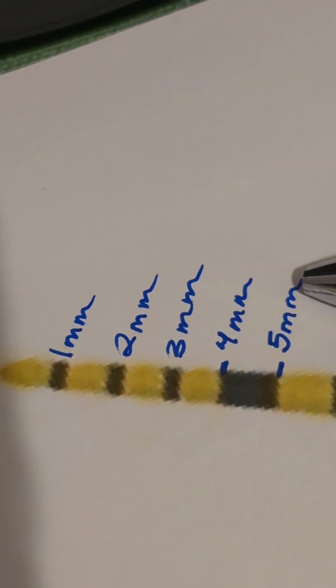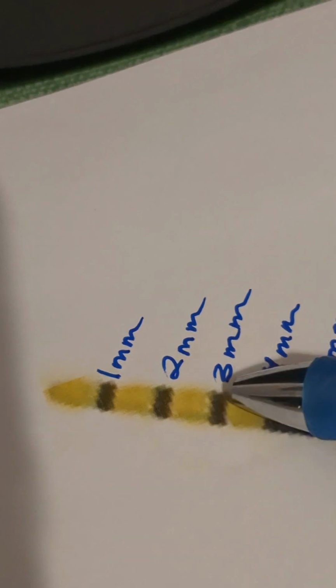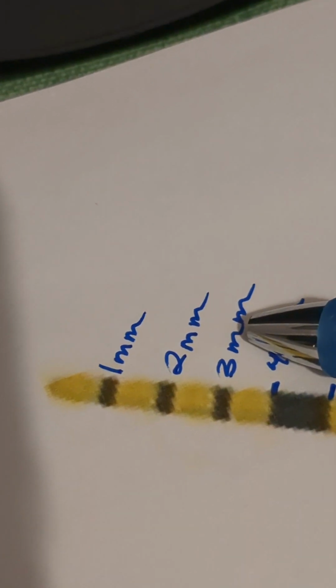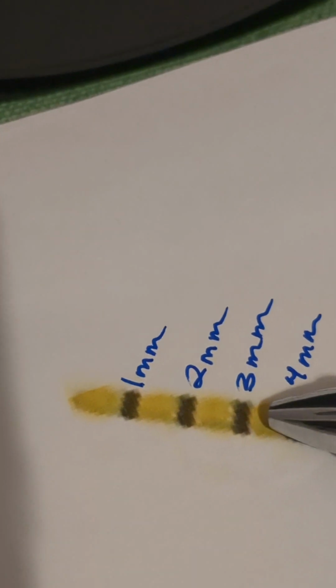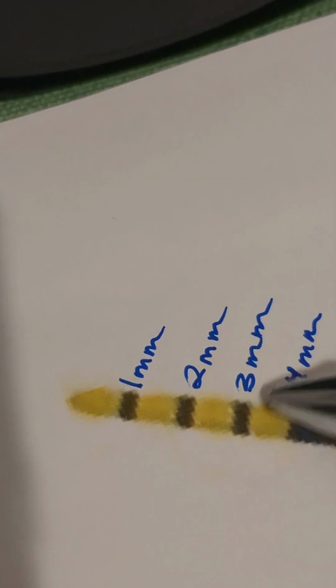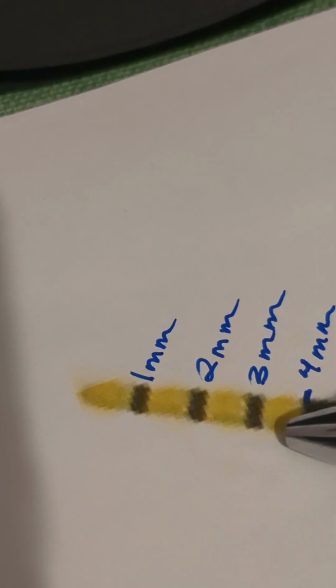So if you're probing and it stops on the black line, whatever measurement that is, whatever millimeter that is what we will write. However, if it goes above the black line into the other area past the black line, it will no longer be counted as that number millimeter. It would go to the following millimeter.